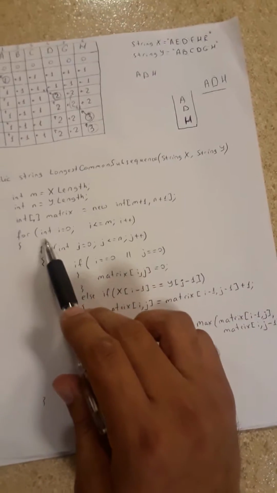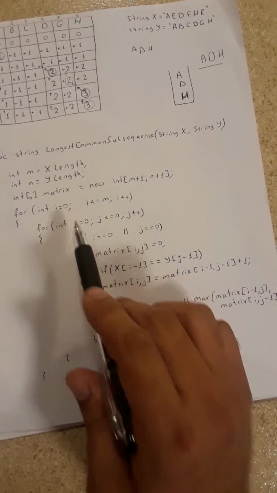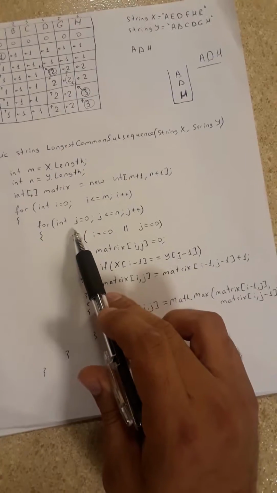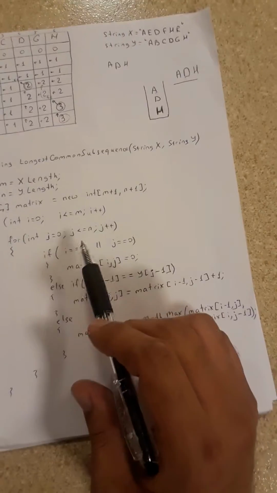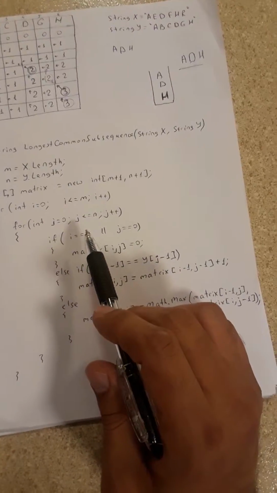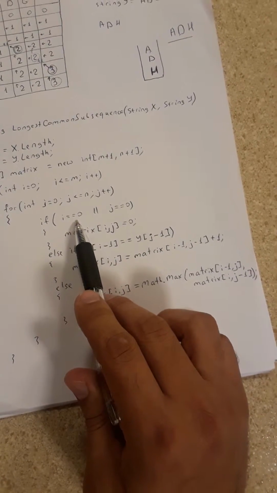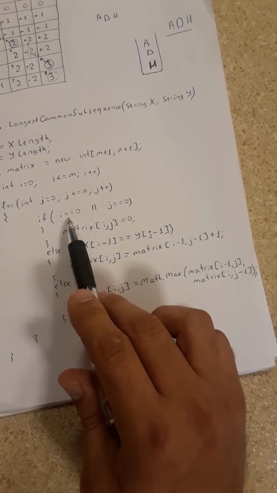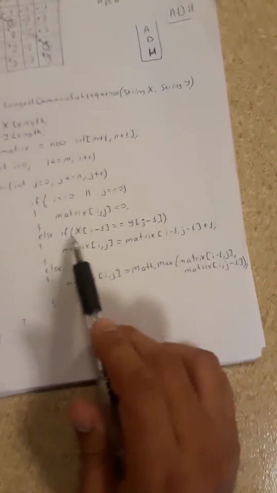So after that I will use for loops. One for loop is just going through each row in the matrix, and another for loop is just to go through each column of the matrix. In case I see that the index is 0, meaning that it will be the first row or the first column, I will just populate it with 0.